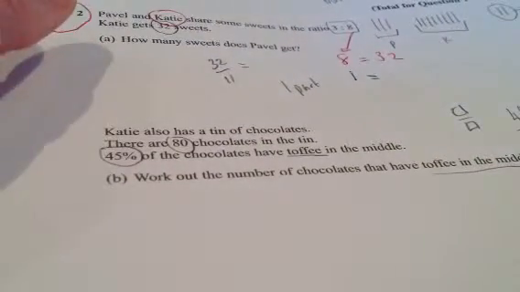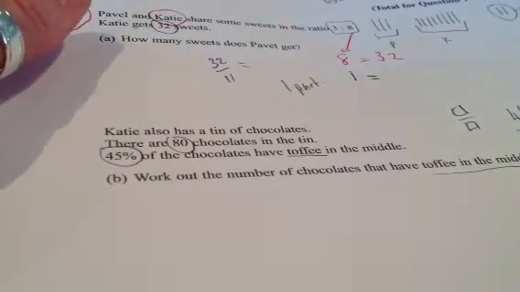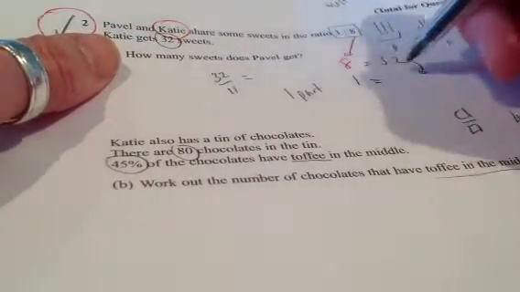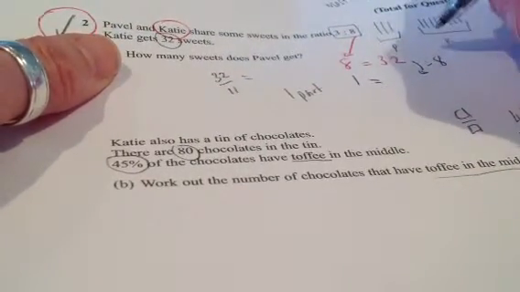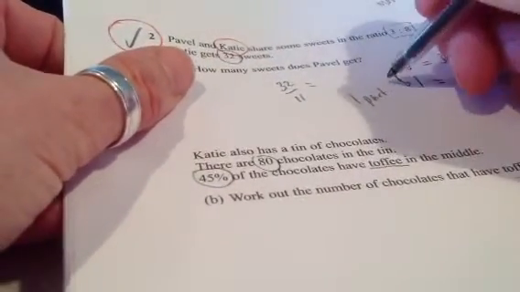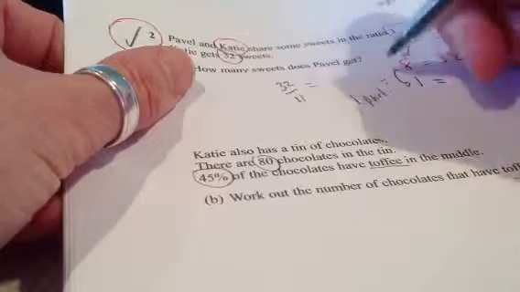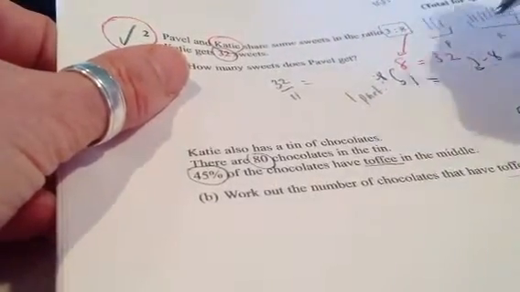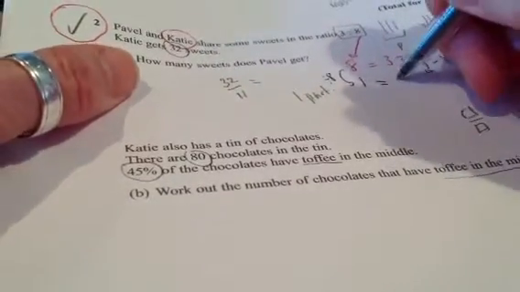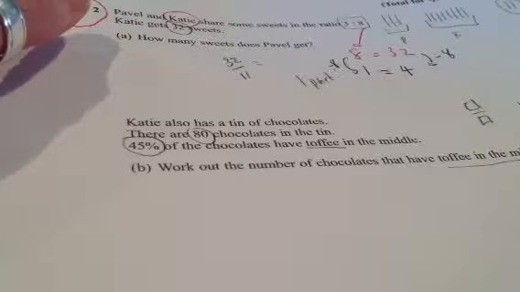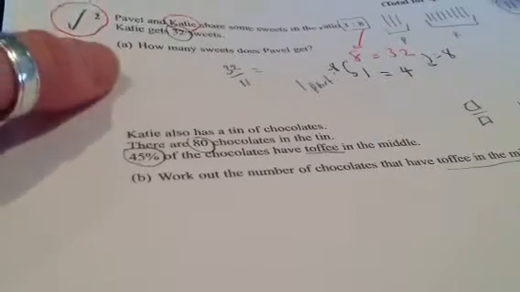And to work out 1 part, I've done 32 and I've divided that by 8 to find out the value of 1 part, and I actually use my calculator because I don't want to make any stupid mistakes, just like I've already done in the exam. So to make sure that I've got that right, I use the calculator. So 1 part is worth 4 sweets.